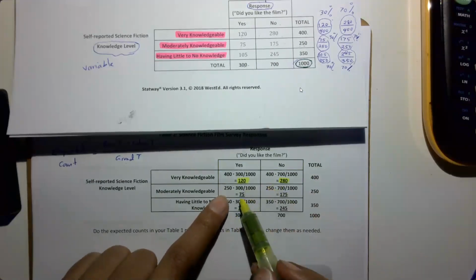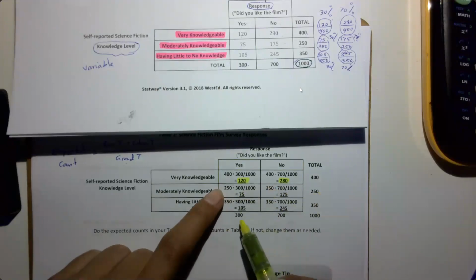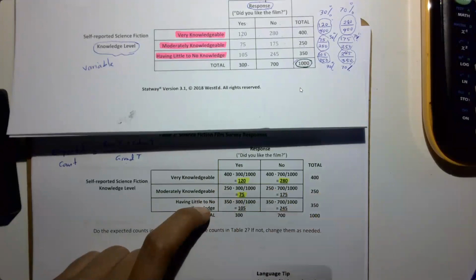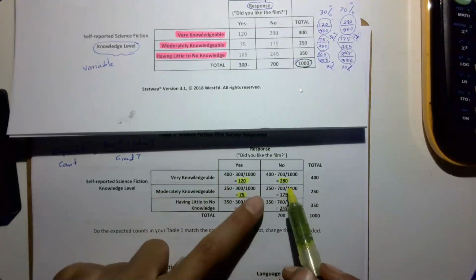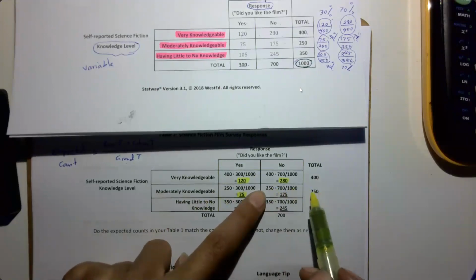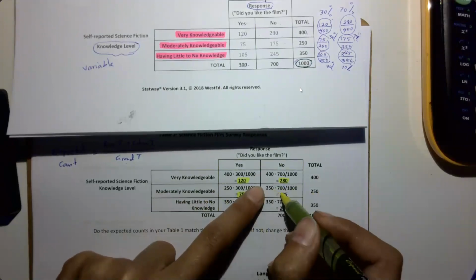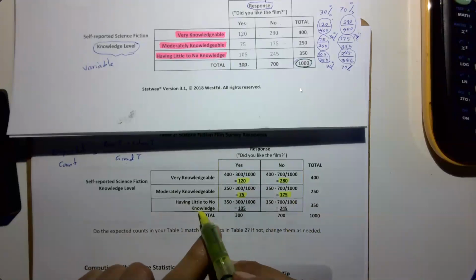For the first cell on the second category, row total is 250, column total is 300, divided by the grand total, which is 1,000, which gives 75. For the second cell on the second category, the row total is 250 and the column total is 700, divided by the grand total, which is 1,000, it gives us 175. Let us move on to the last category.